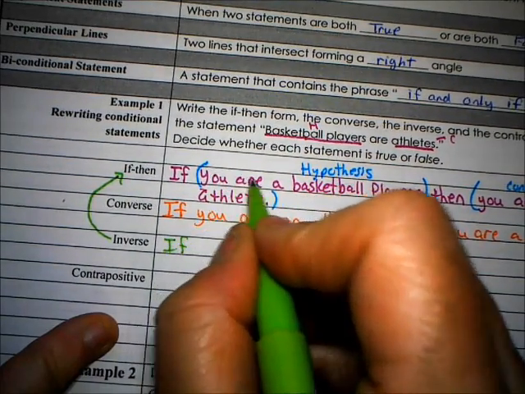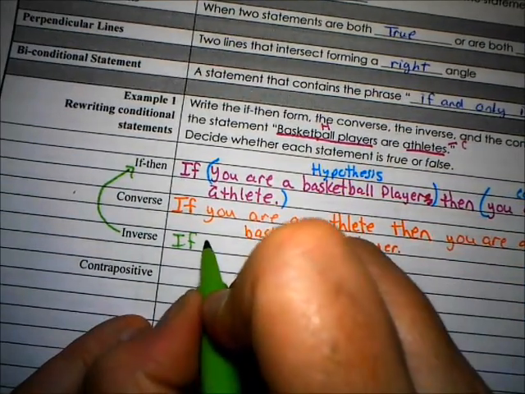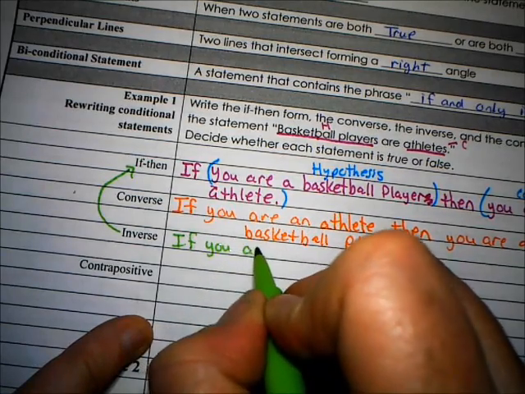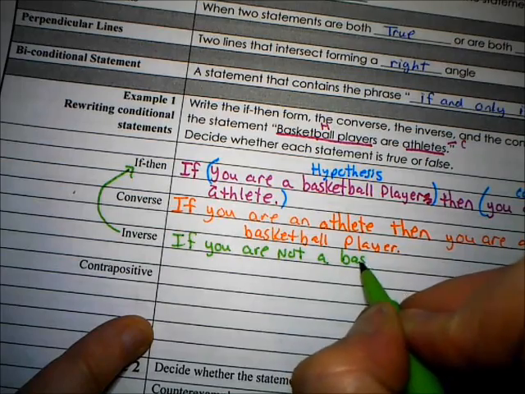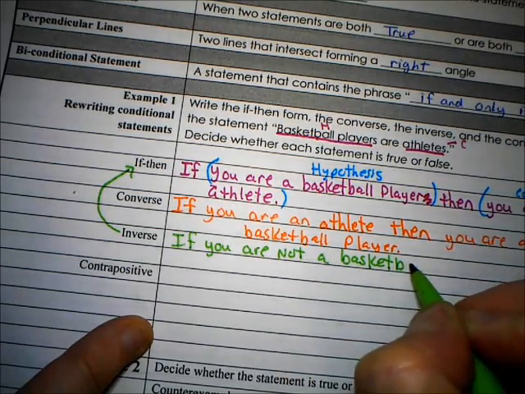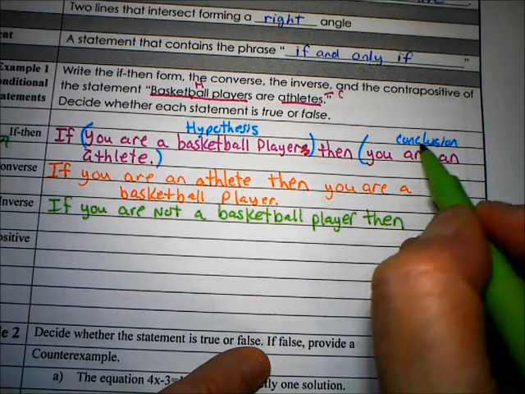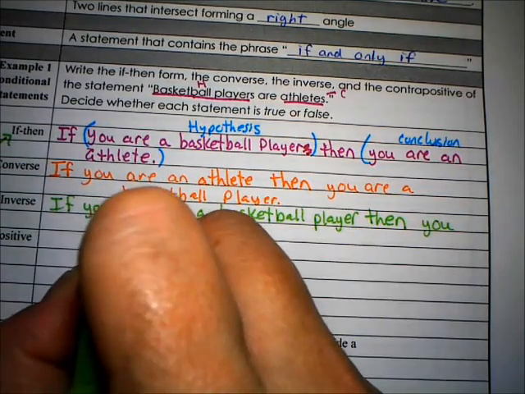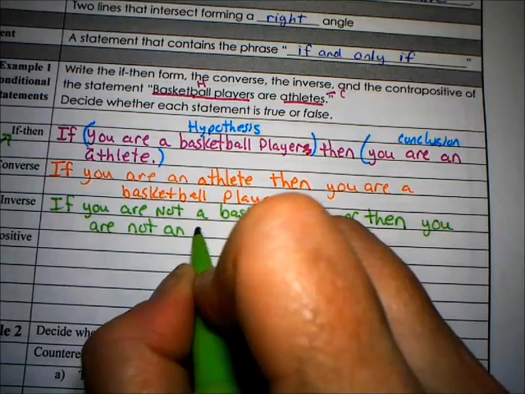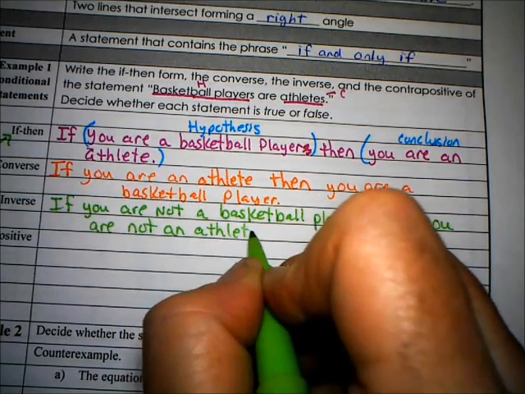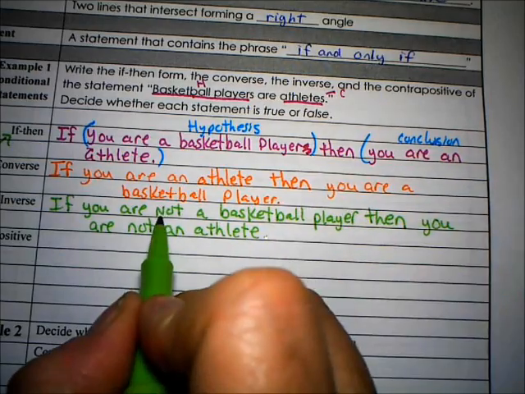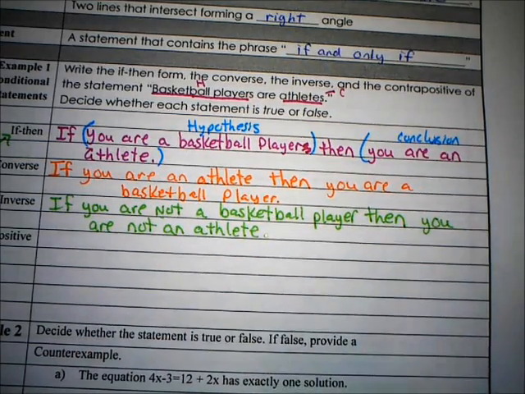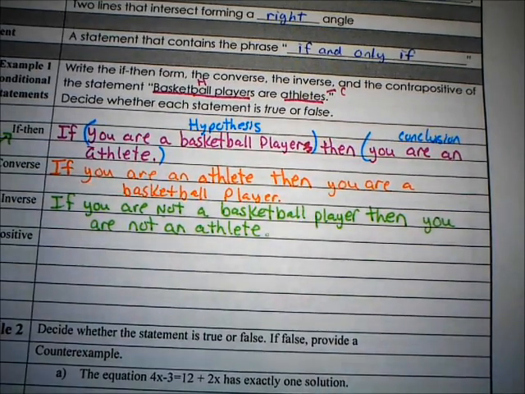And I put if you are not a basketball player, then, and here I have to put the conclusion, so my conclusion is then you are not an athlete. There I have in both of those the not.